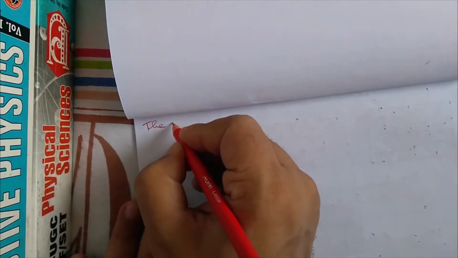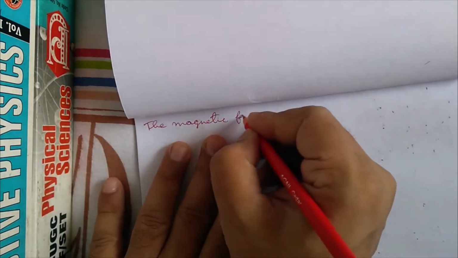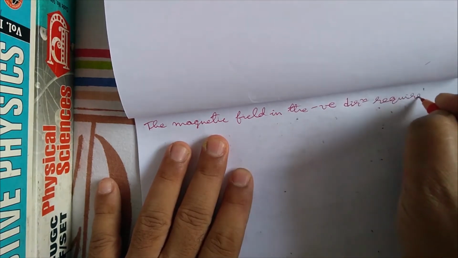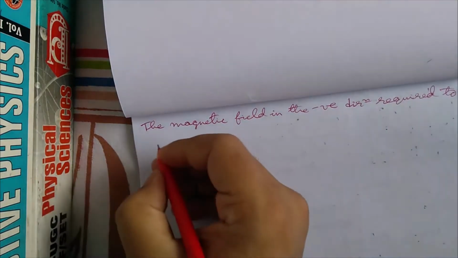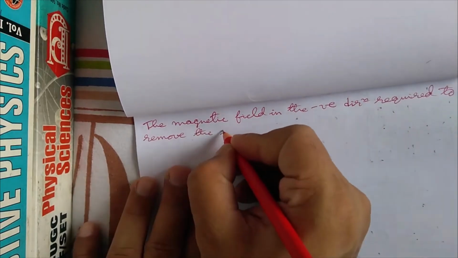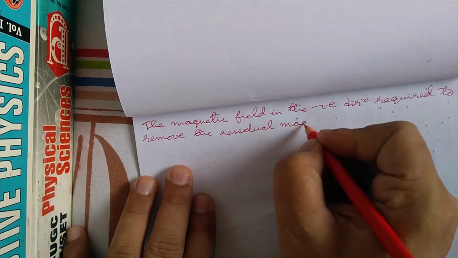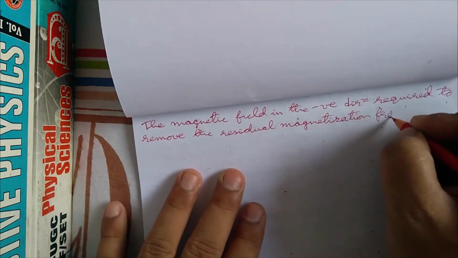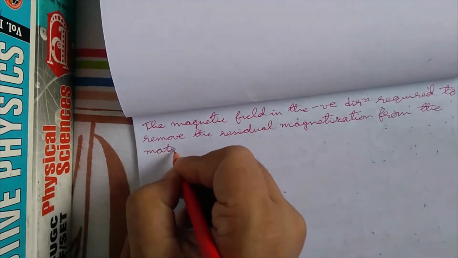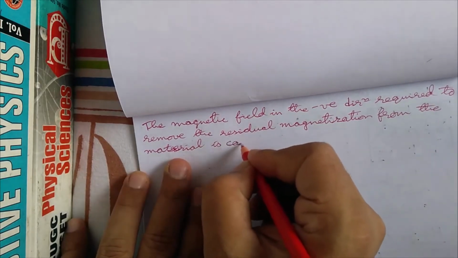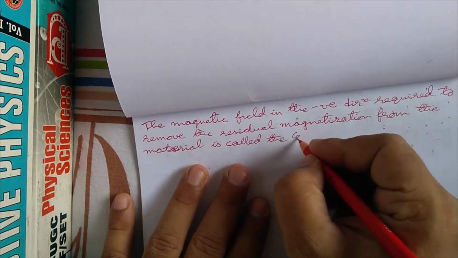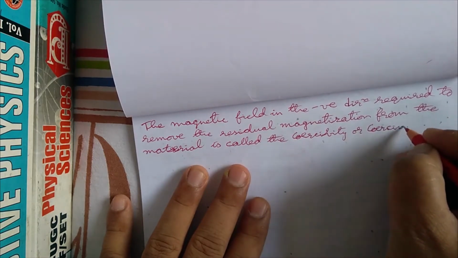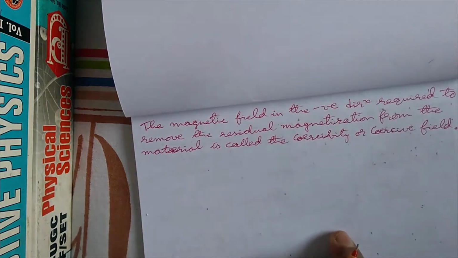The magnetic field in the negative direction required to remove the residual magnetization from the material is called the coercivity or coercive field. Okay, it's called the coercivity or coercive field.